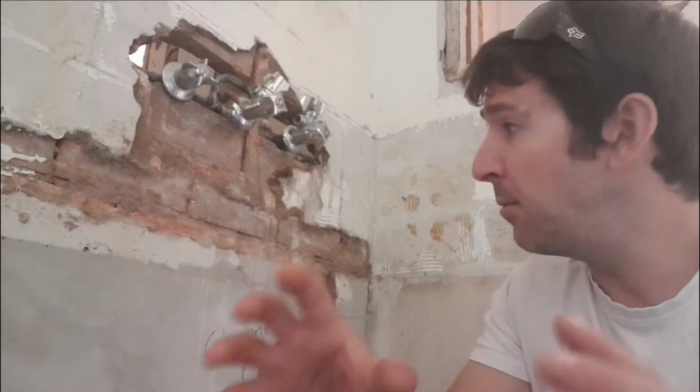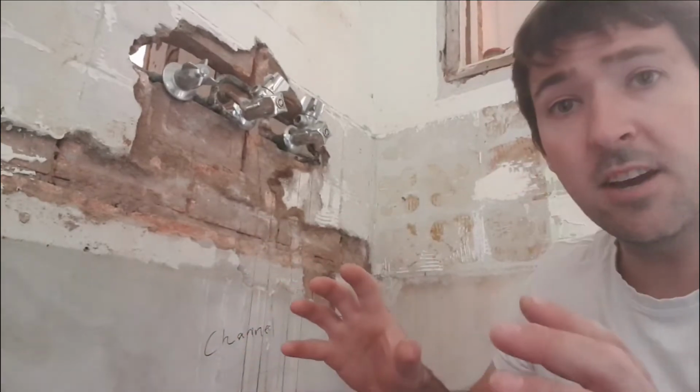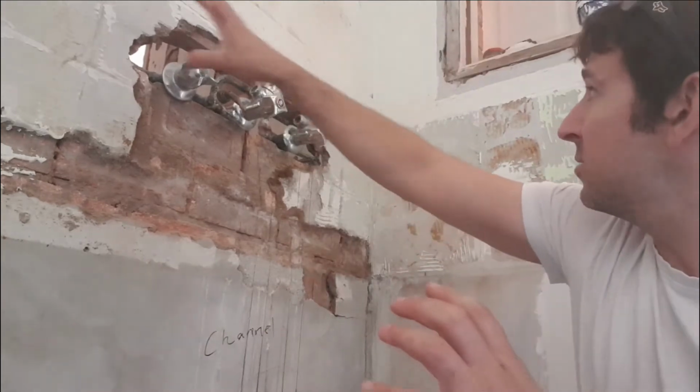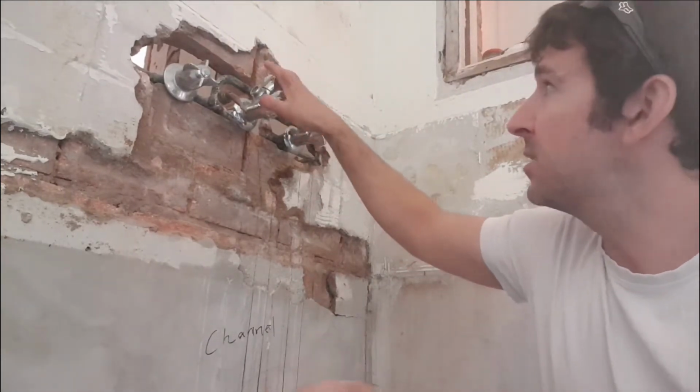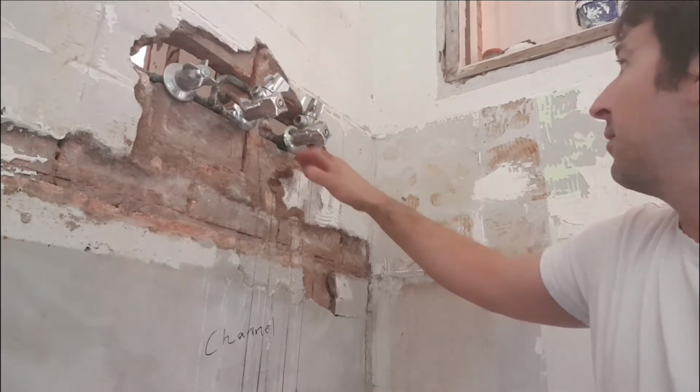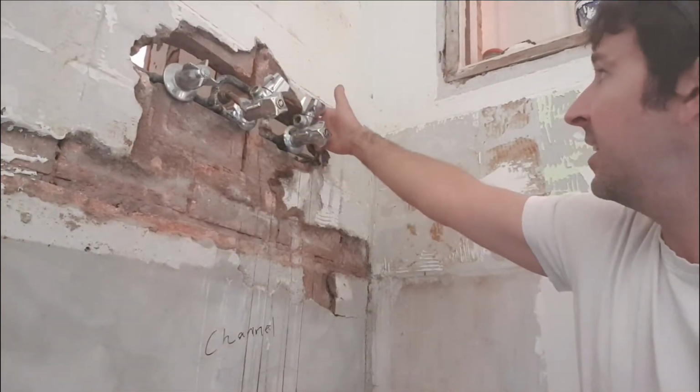So it's the next day. We ran out of time yesterday, had to go and pick up the kids from school. So where we got up to, we managed to knock this wall out here so we could expose all the pipe work here. Now most of this pipe work we'll probably get rid of. We need the inlet to the cold and the inlet to the hot.